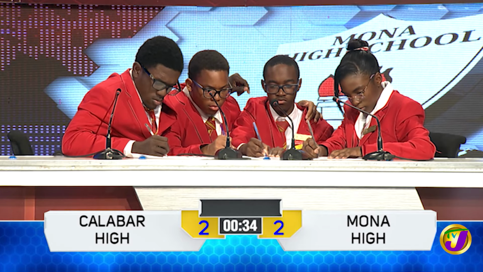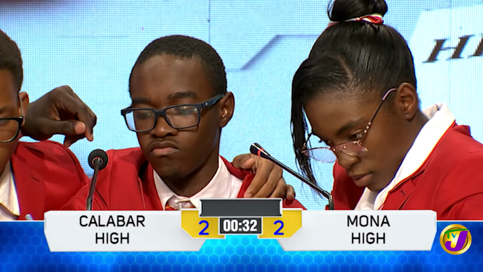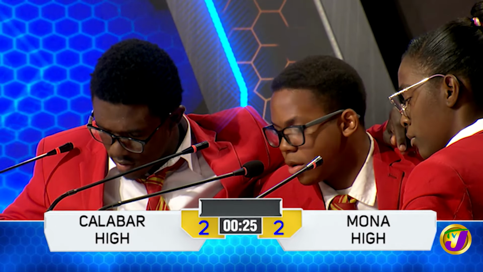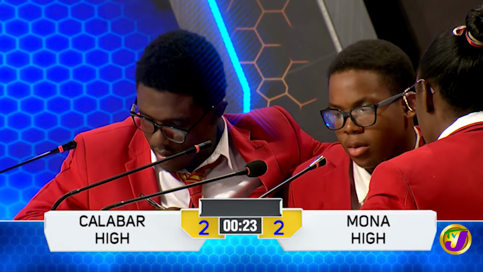And physics for Mona. The density of carbon dioxide is 1.8 kilograms per meter cubed. What is the volume occupied by 7.2 kg of carbon dioxide? 90 meter cube. Incorrect. 4 meters cubed.